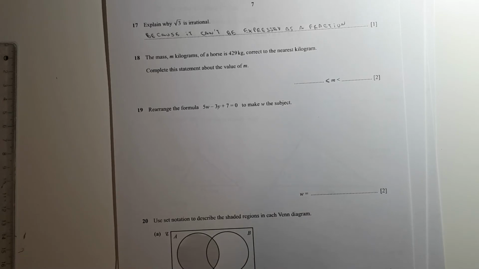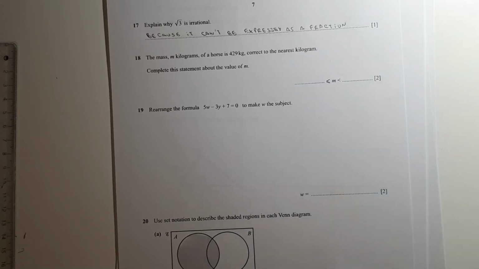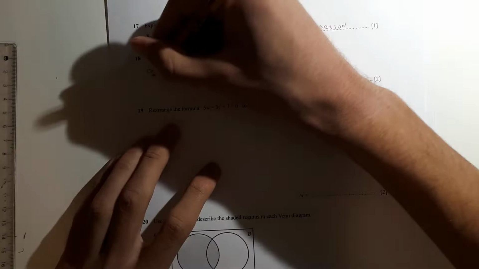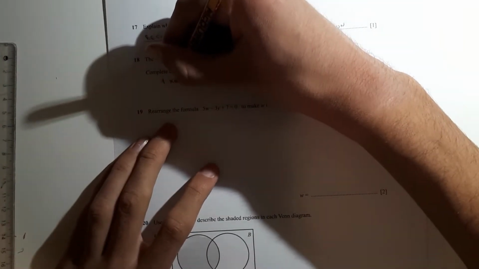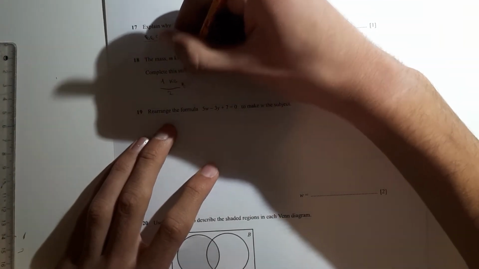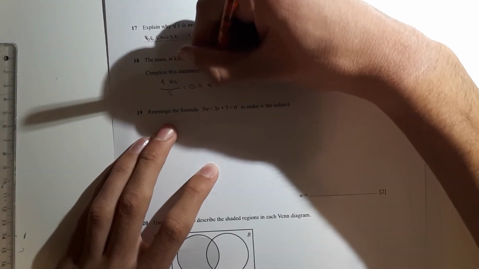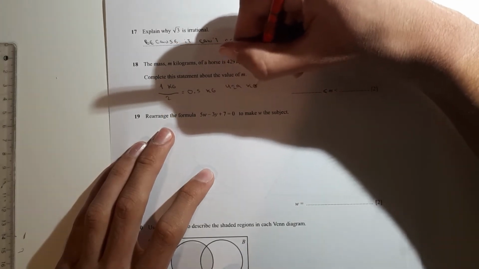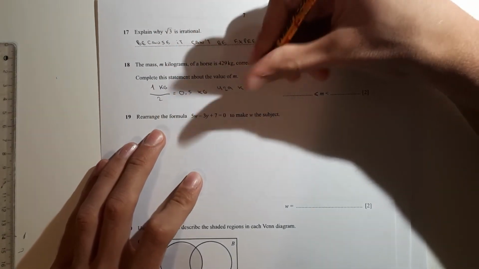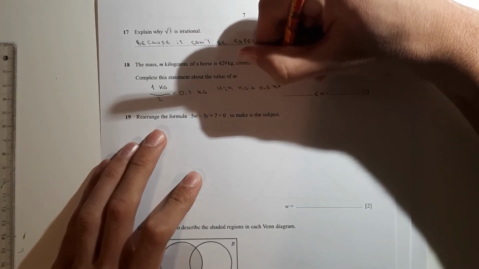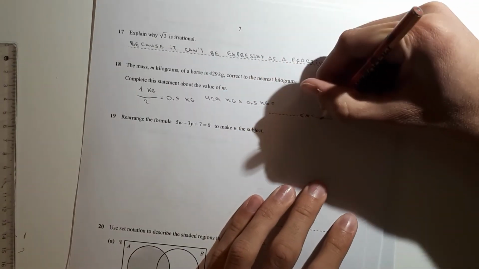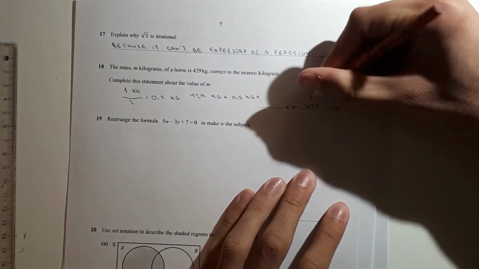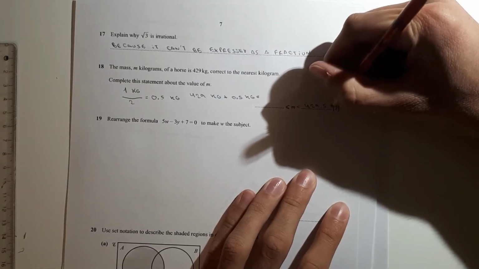The next one says the mass in kilograms of a horse is 429 kilograms, correct to the nearest kilogram. So 1 kilogram divided by 2 is going to give us 0.5 kilograms, and we have to add this to the initial mass, and it's going to give us over here 429.5 kilograms.